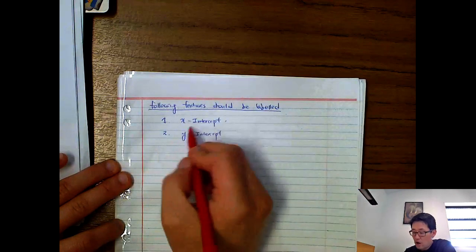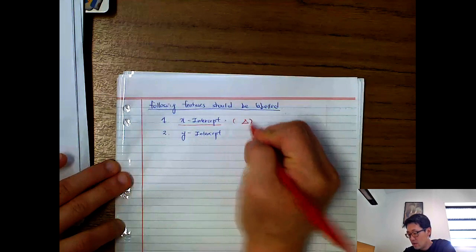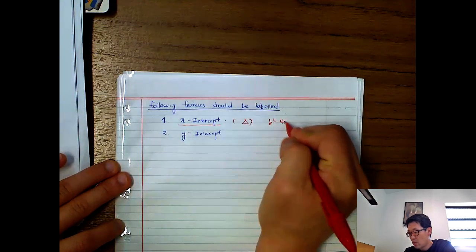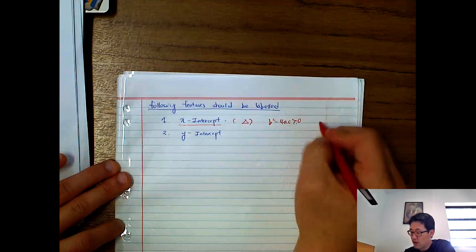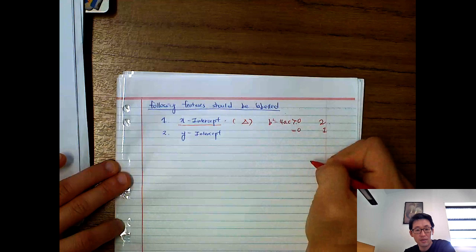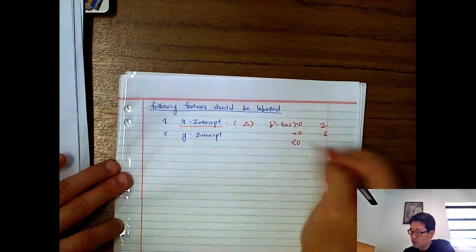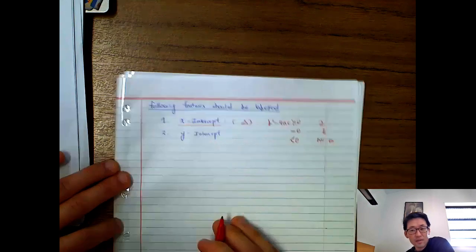How do we know how many x-intercepts we have? Using the determinant b squared minus 4ac, isn't it? Bigger than 0, how many do we have? 2. Equal 0, 1. Smaller than 0, no real number exists.